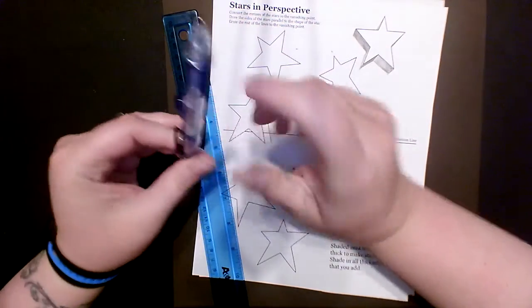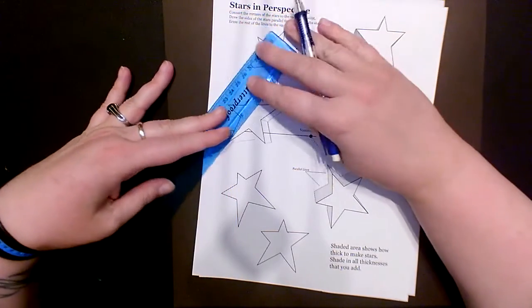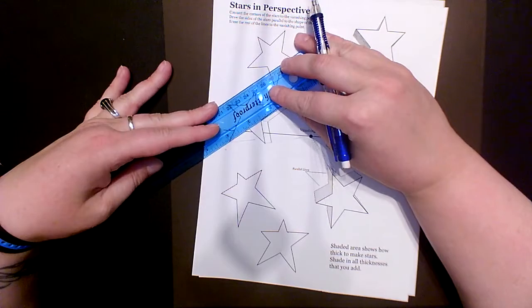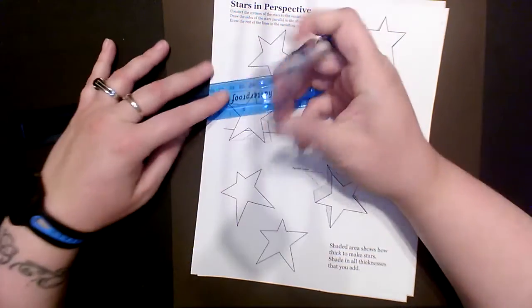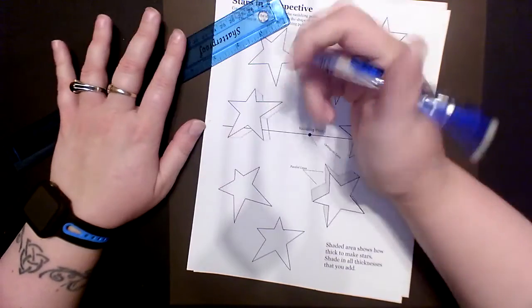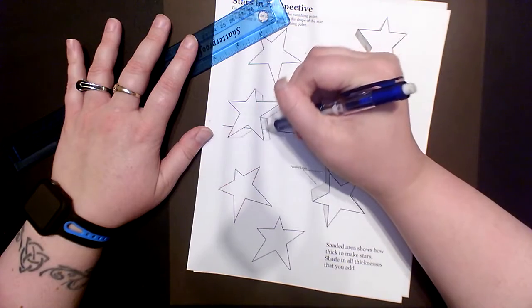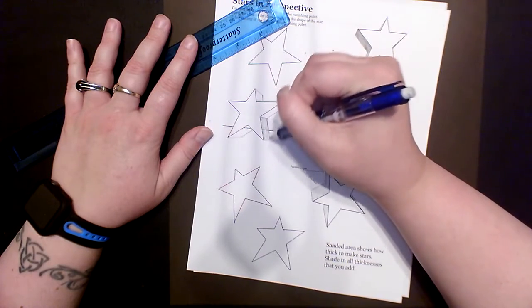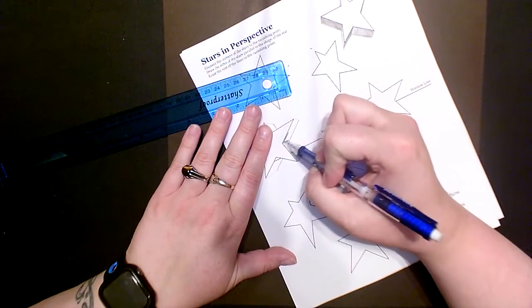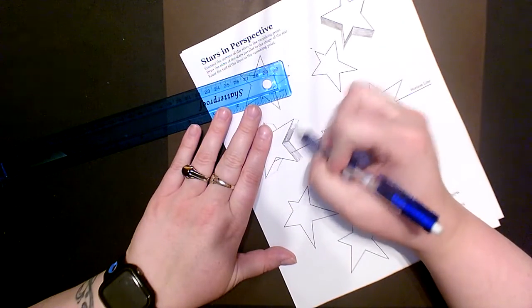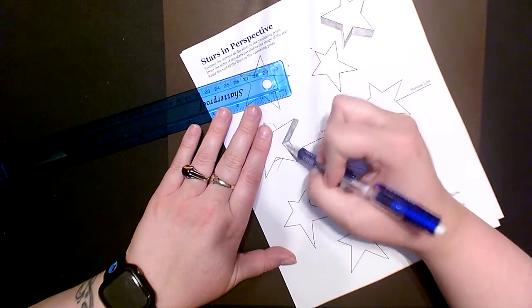Okay. Now I have this side of the star done, but I don't have this one done. So I'm going to go ahead and line it up and make it parallel. I'm going to go ahead and shade. And don't worry, if you have to rotate your page to shade or something, just go ahead and do it.